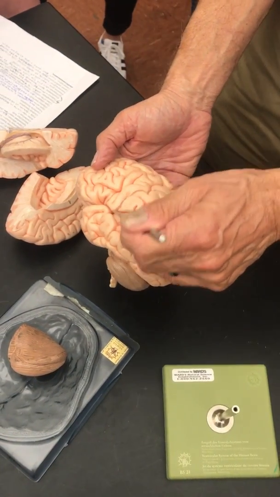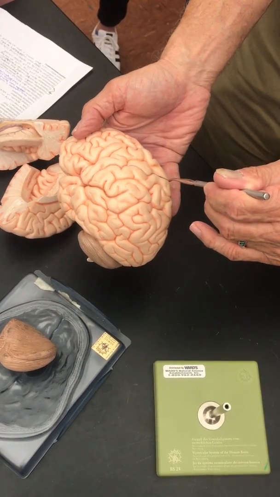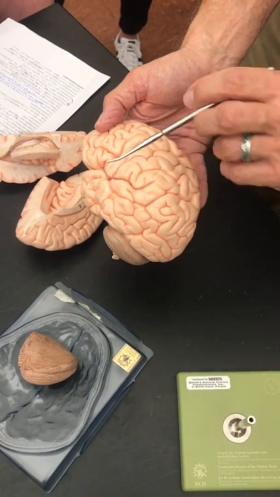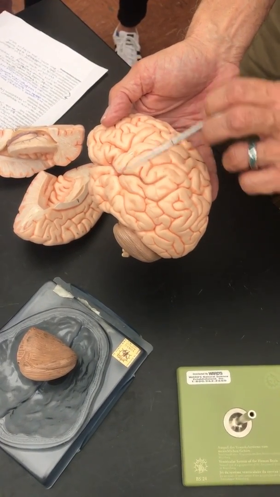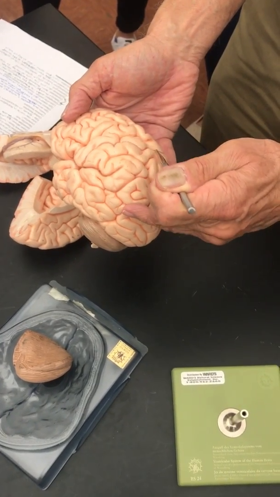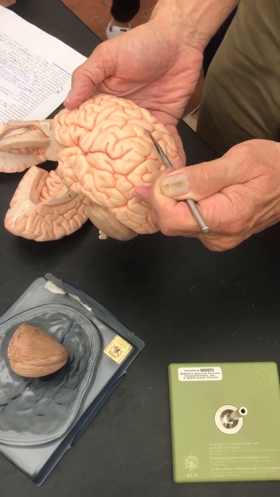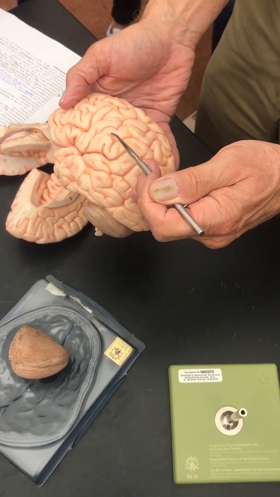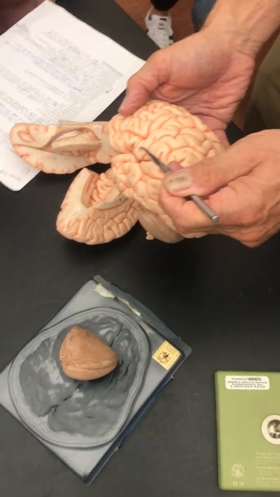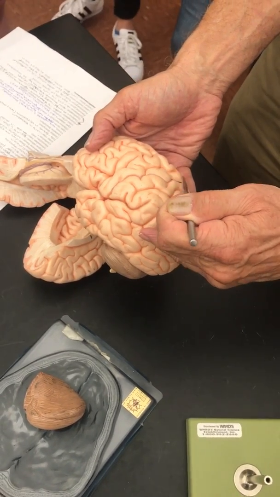Then if you follow this in a little bit, so here we go across the top of the brain, mirror image on the other side, and that's the central sulcus, divides posterior or dorsal from anterior ventral. And so right behind the central sulcus, this raised area, is the post-central gyrus, primary somatosensory area. Right in front we have the pre-central gyrus, the primary motor area.